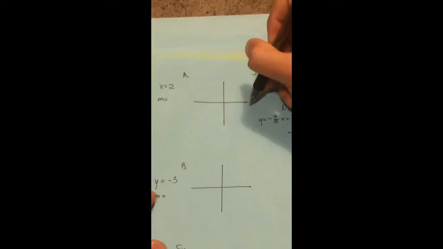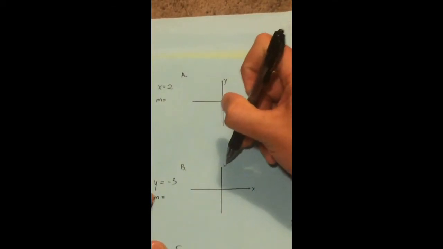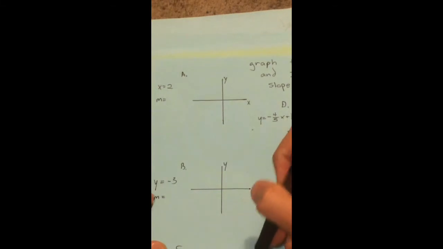Right here, x equals 2. These are the kind of ones that you don't really like. I was telling you earlier, there's an x-axis and y-axis for all of these. I'm not going to label them all. Or am I? I am.